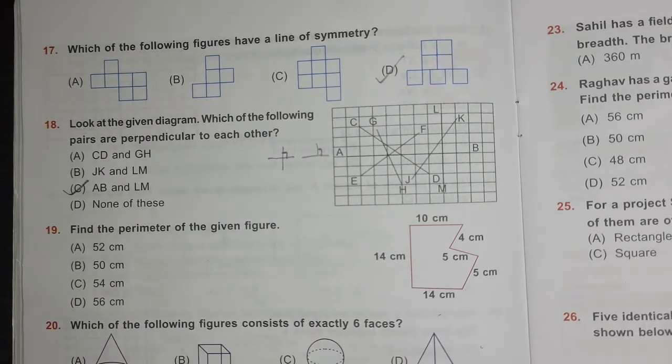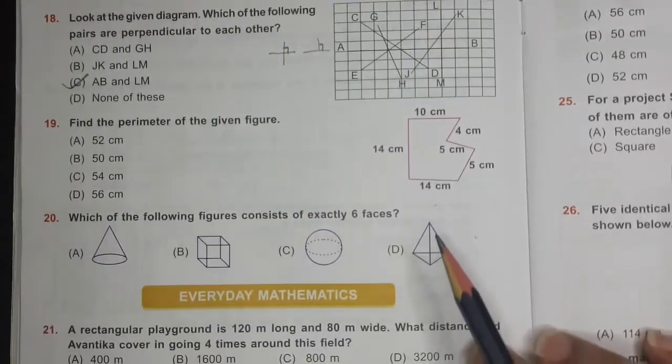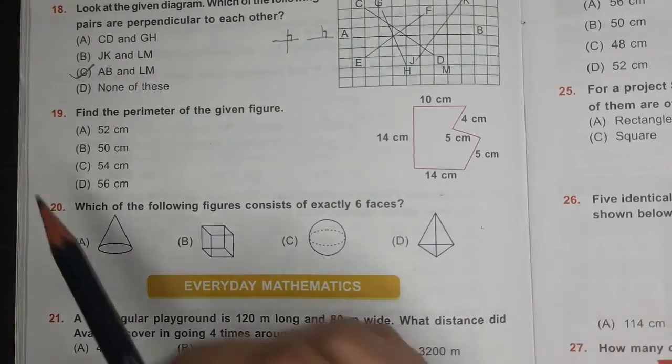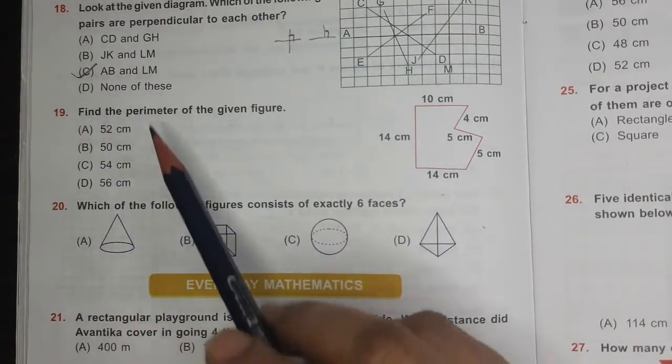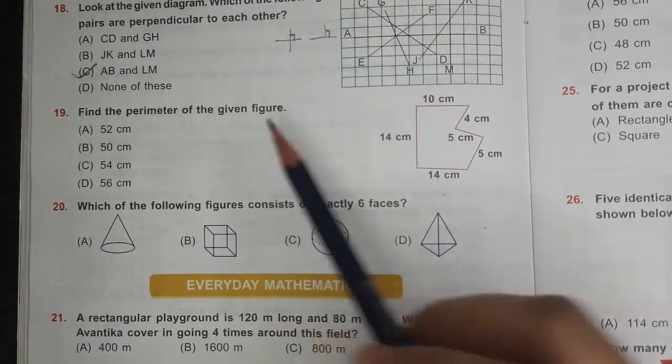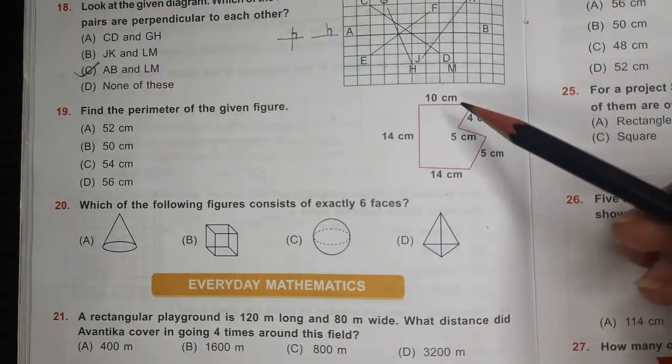So C is the answer. Okay, so now let us look at the next one, which is question number 19. Find the perimeter of the given figure. So let us look at this figure.